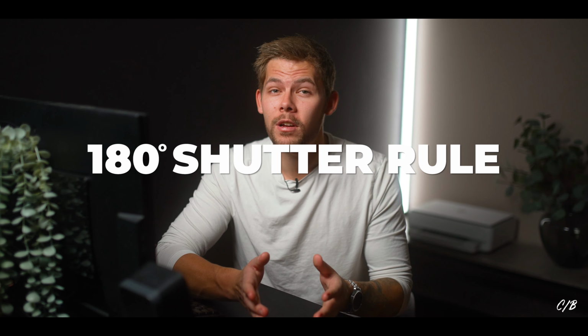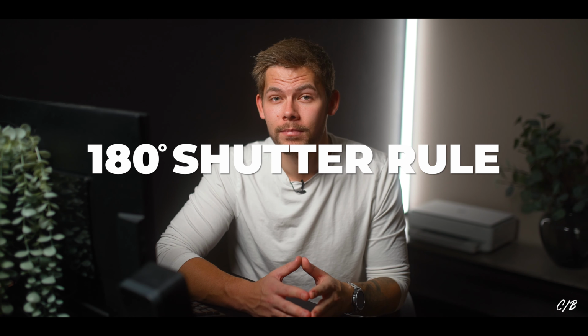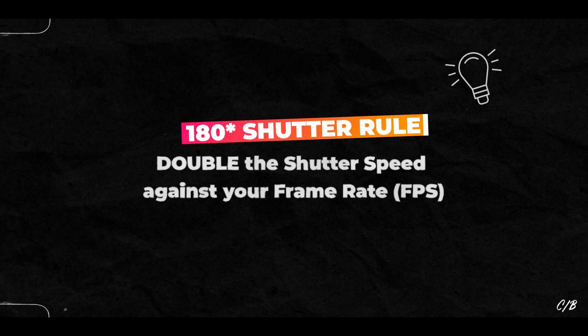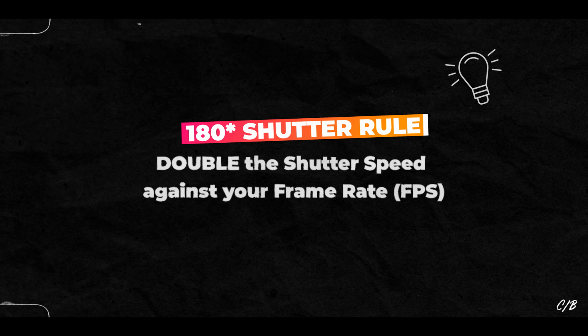And to know what shutter speed to use, we need to look at one of the many rules in cinema, the 180-degree shutter rule. What? In order to get the most natural looking motion blur, you need to set your shutter speed double to whatever your frame rate is. What? Now, if you don't know what frame rate is, we're gonna look at that in a specific episode, but just trust me for now.